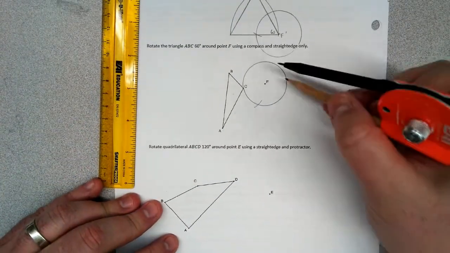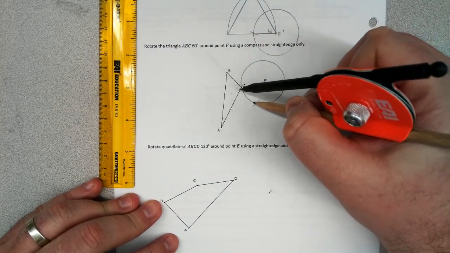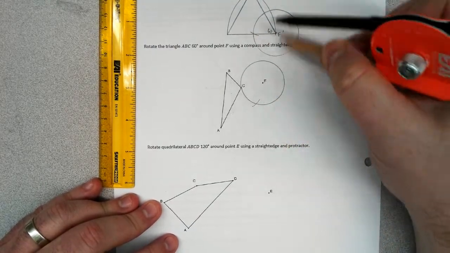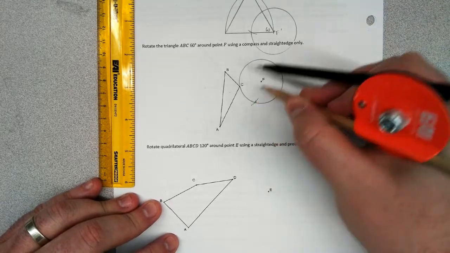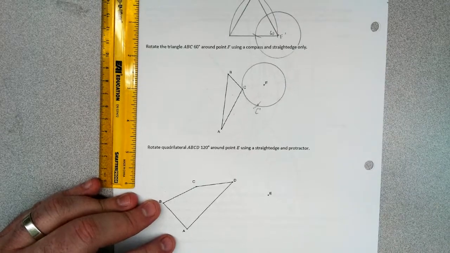And now I know that this is 60 degrees of that circle, and this is 60 degrees of the corresponding part of this circle. And these two circles are equal. So this distance from here to here is the same as the distance from there to there. And this is where the image of C goes.